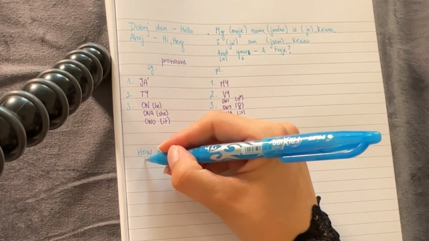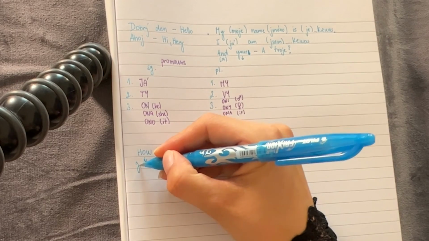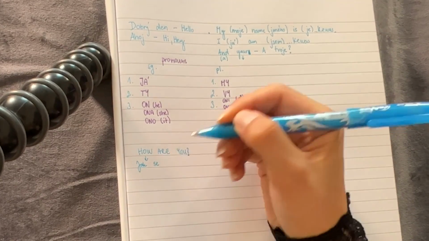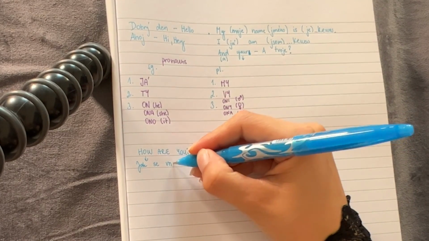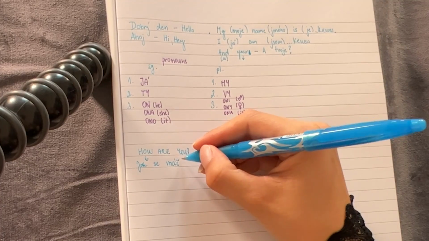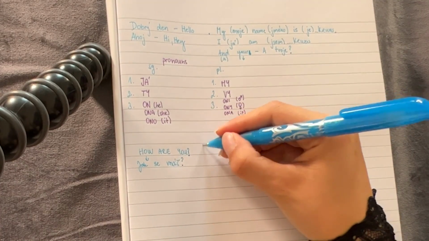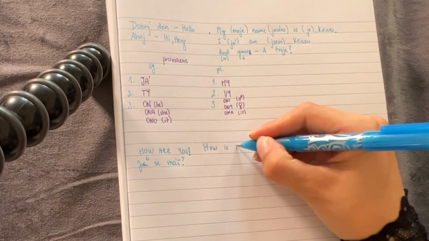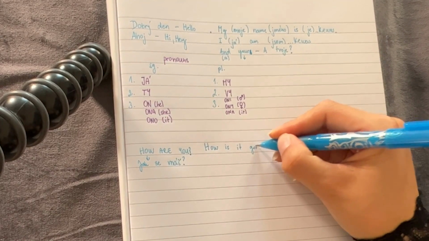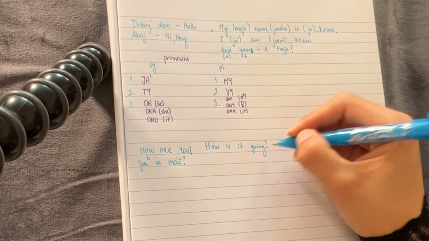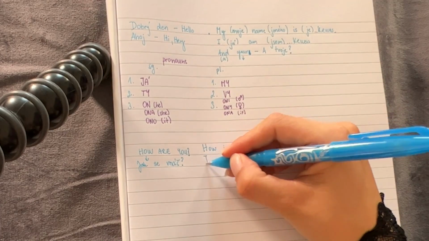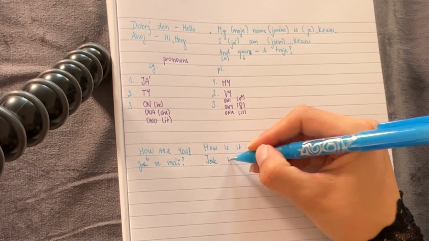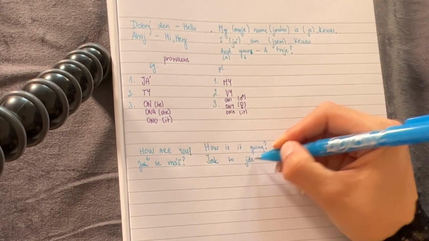Which would be jak se máš? Or how is it going? How is it going? And you would say jak to jde.